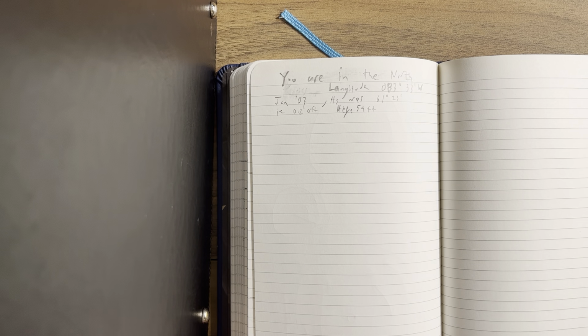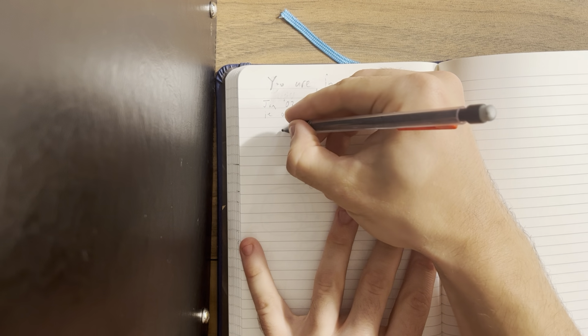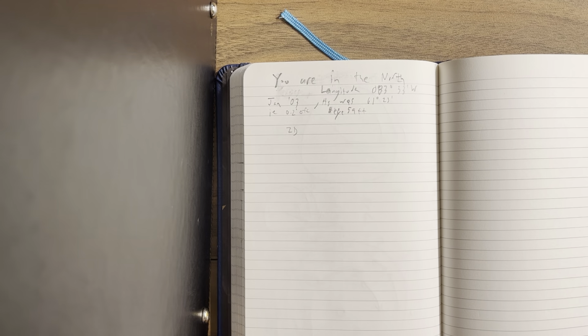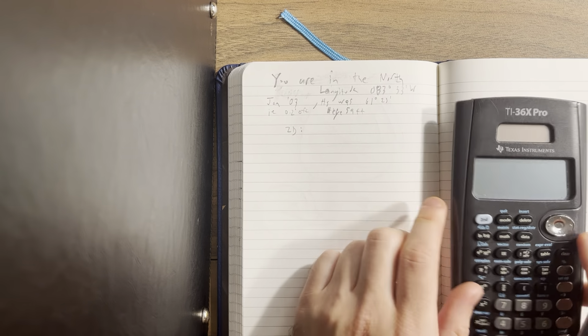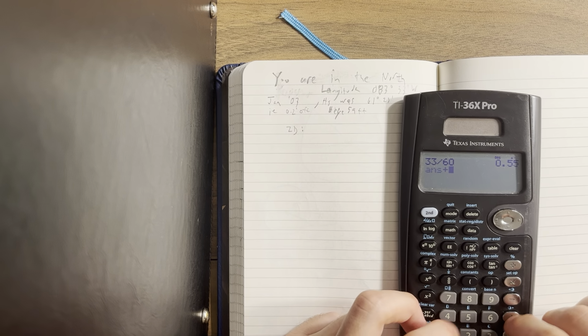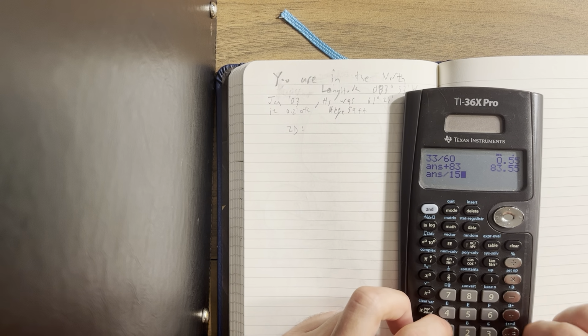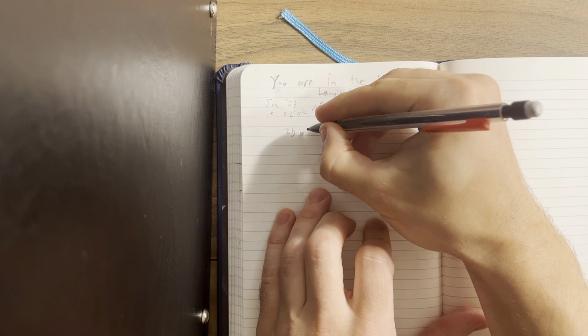Step one, we need the time of LAN. So how do we find time of LAN? Well, we're going to start by calculating our zone description. So let's see, our longitude, 83 degrees, 33 minutes. So for zone description, we do our longitude, 33 divided by 60, plus 83. We divide all of that by 15, and we get 5.57. Meaning we round that up and we get 6. So our zone description is 6.